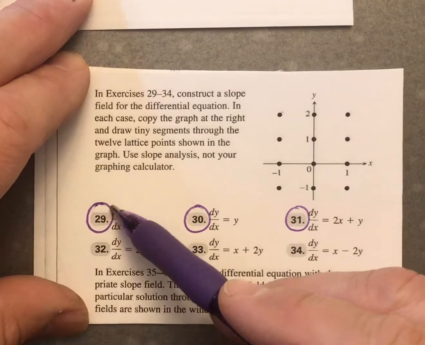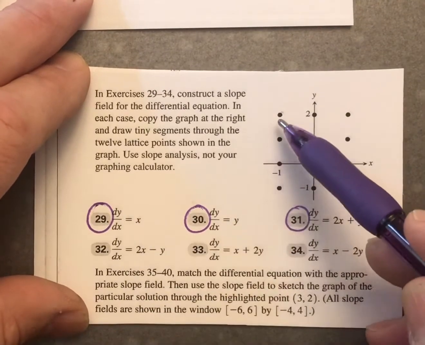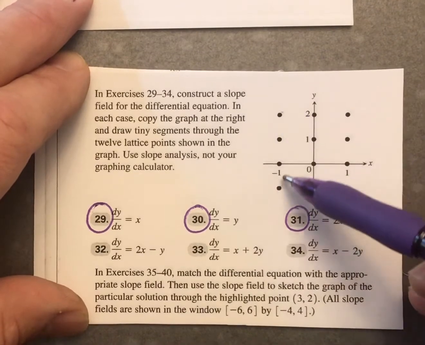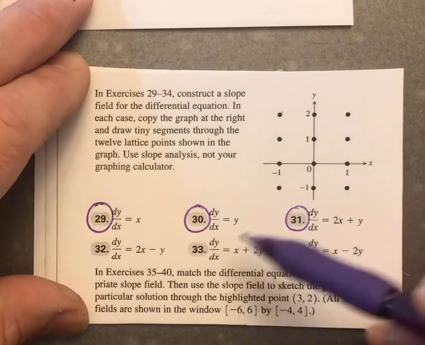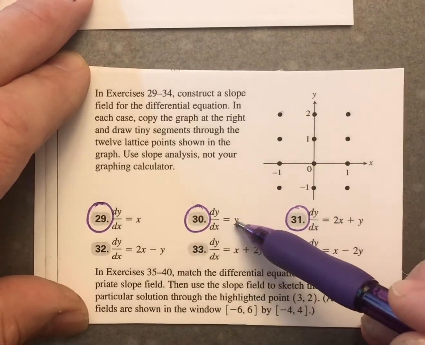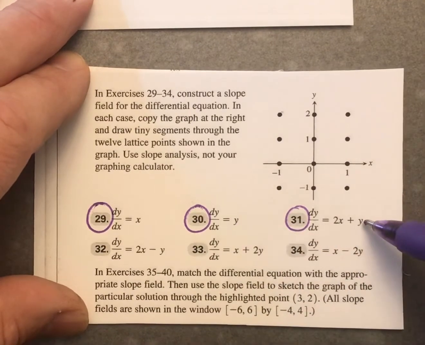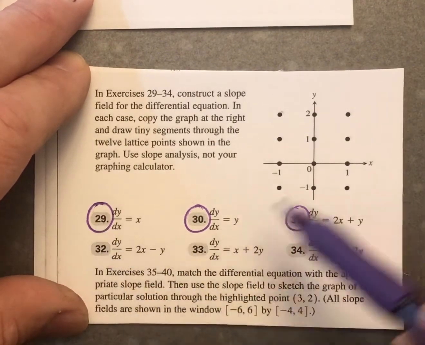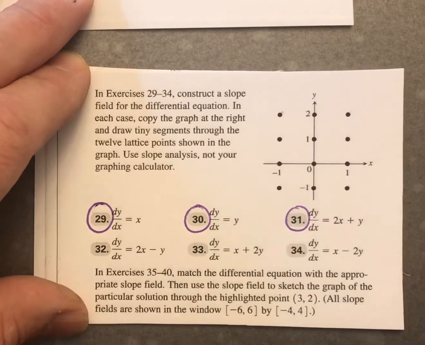So the slope is going to be dictated in number 29 by the x value of the point. For 30, it'll be the y value, and then for 31, we're going to multiply the x times 2, and then we're going to add the y. So the first one I'll do is 29, and then I'll change the paper so that it's easier to follow.